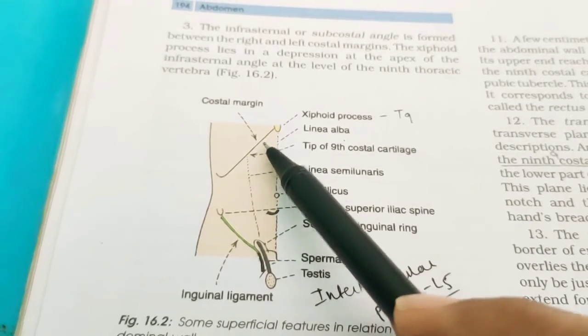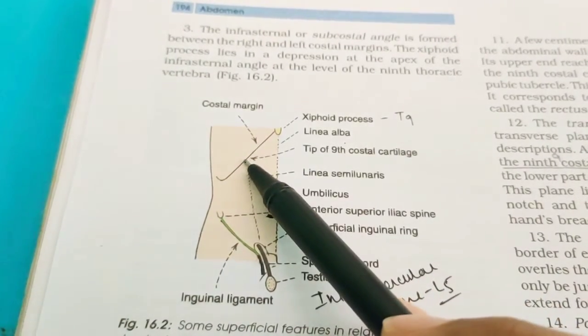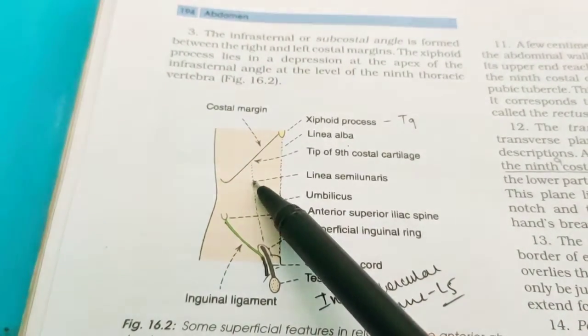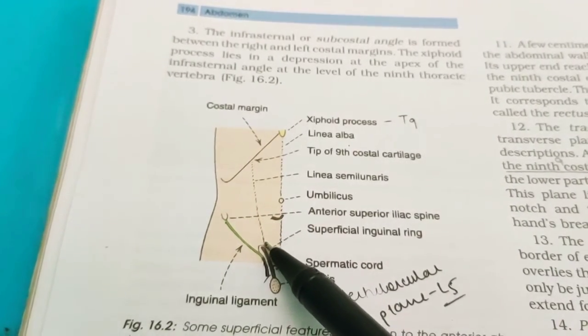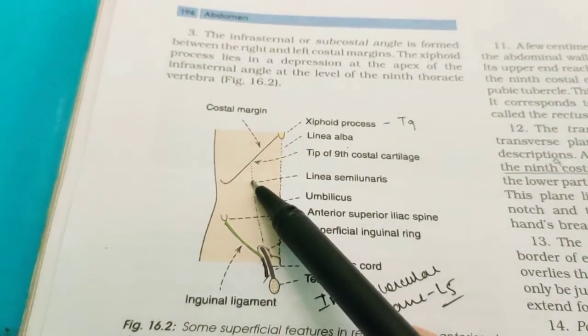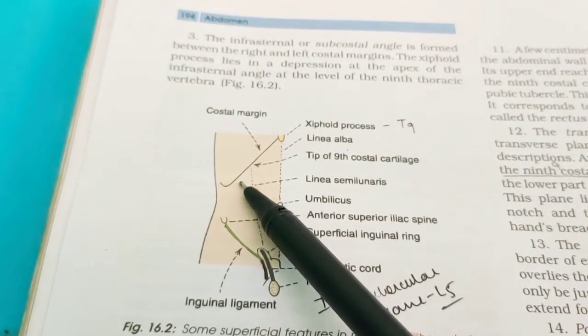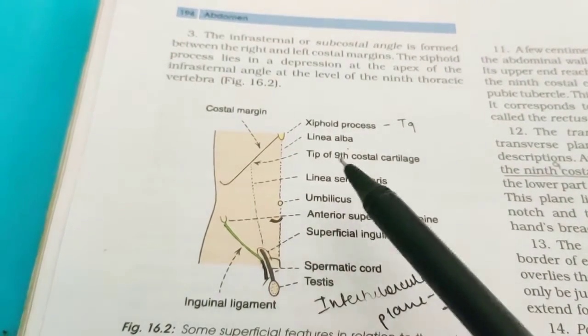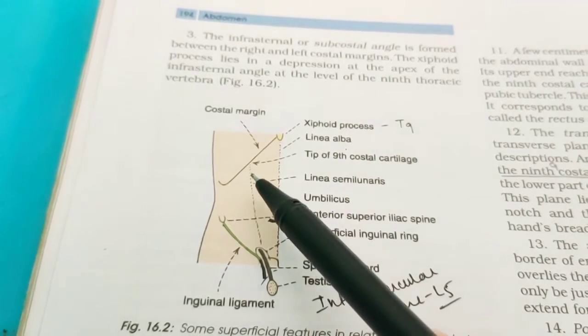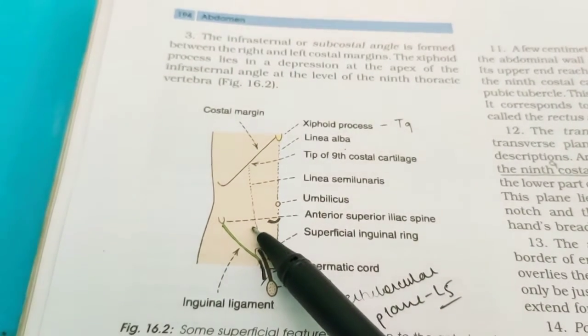In the upper end it reaches the costal margin at the tip of the ninth costal cartilage. Inferiorly it reaches the pubic tubercle here, and this line is called the linea semilunaris. It corresponds to the lateral margin of the muscle called rectus abdominis. So the linea semilunaris forms the lateral margin of the rectus abdominis muscle.